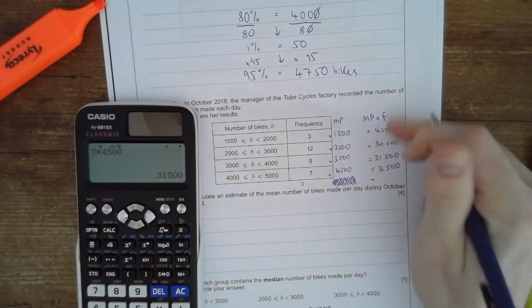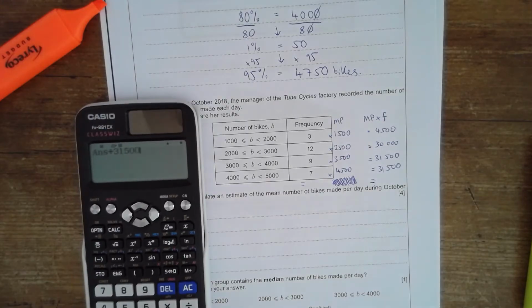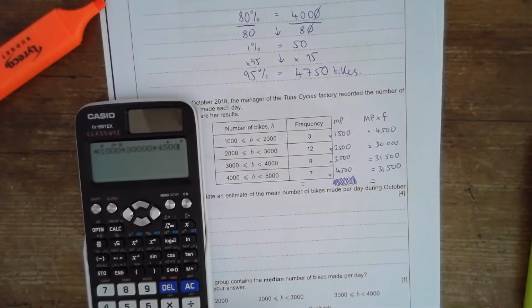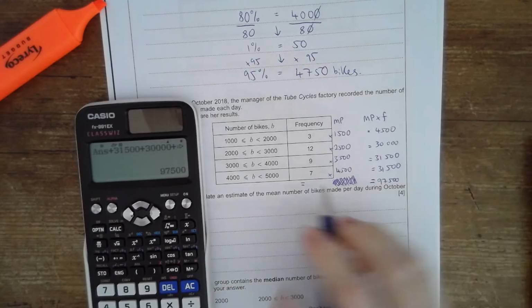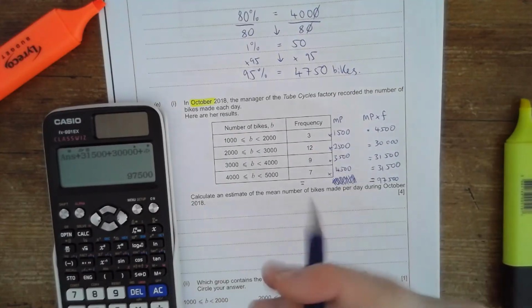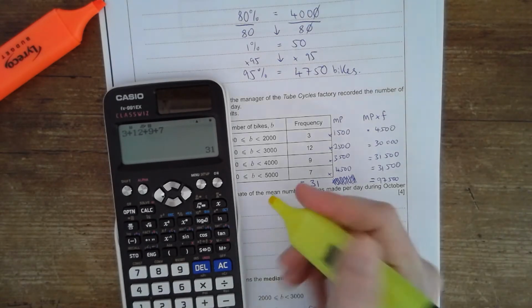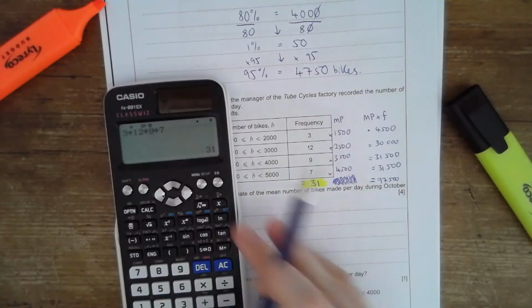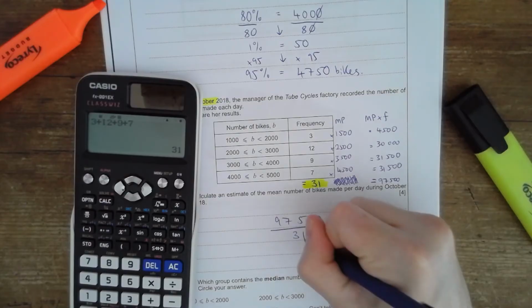Now this will add up the total number of bikes that are made. So 31,500, add 31,500, add 30,000, add 4,500, comes to 97,500. And because it was in October 2018, I know what the frequency should add up to. It should add up to 31, but just double check it. It says 31 days in October. It does, lovely. To then work out the mean, you do the total number of bikes, so 97,500 divided by the total number of days.